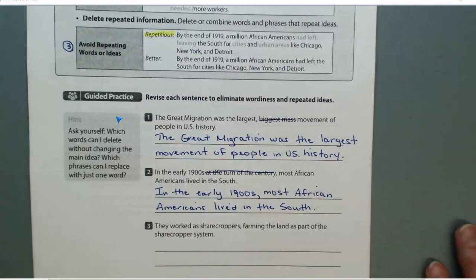Taking out "at the turn of the century," it's just a repetition of "in the early 1900s." In the early 1900s comes first in our sentence, and it's the most specific piece.